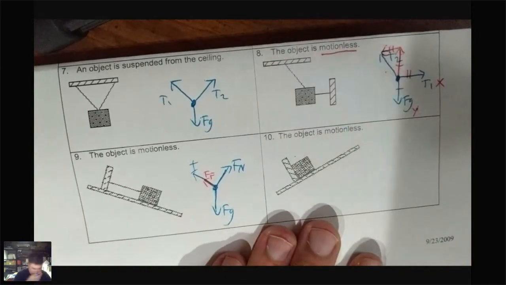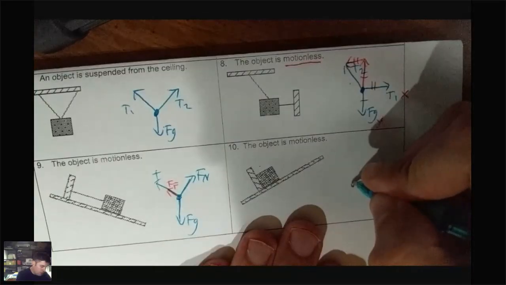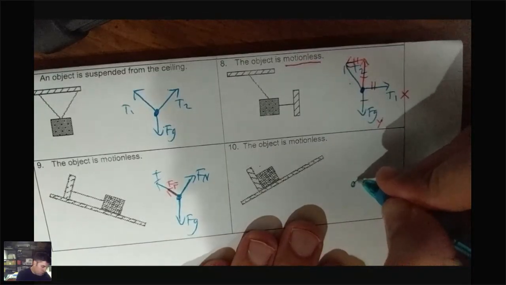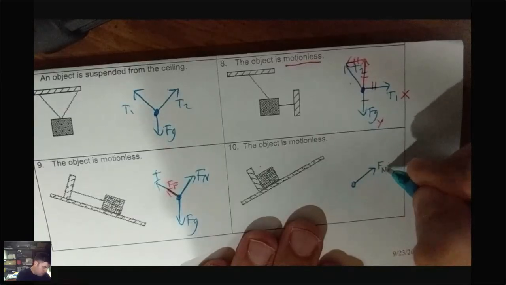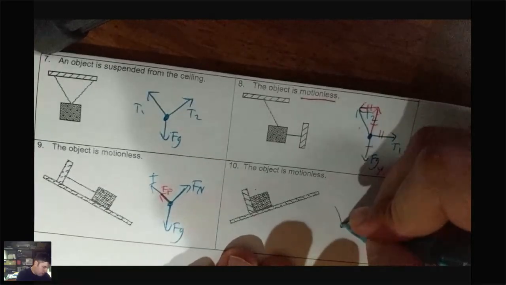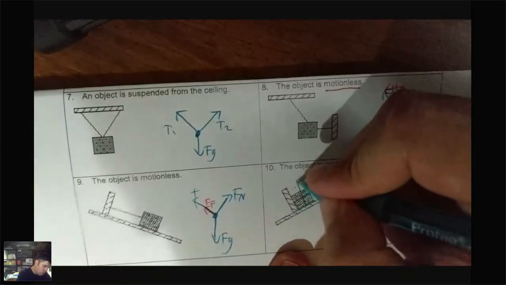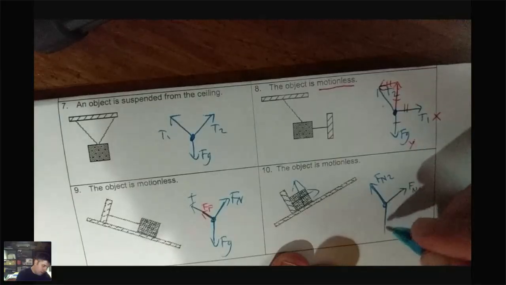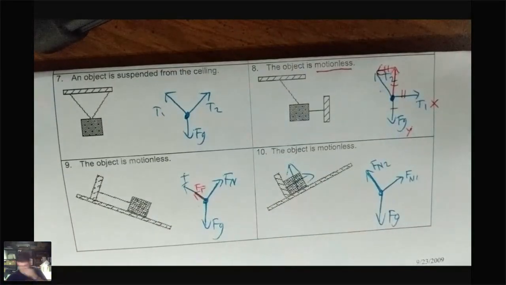And then number 10, the object is motionless. So we've got our object. We've got a normal force from the vertical ramp. I'll call it Fn1. We've got a perpendicular part here. That's Fn2. Normal force 1. That one, normal force 2. This one. And then finally, gravity pulling straight down. And those are the last two.